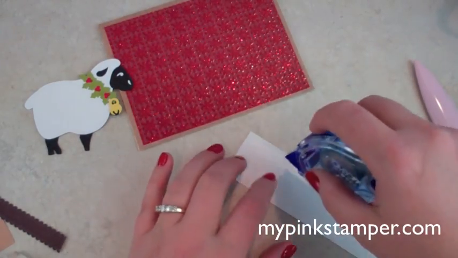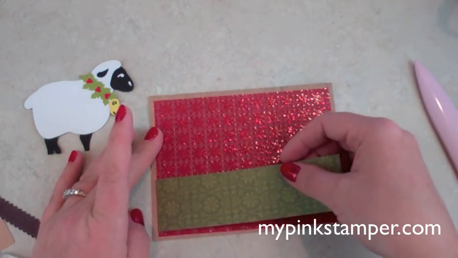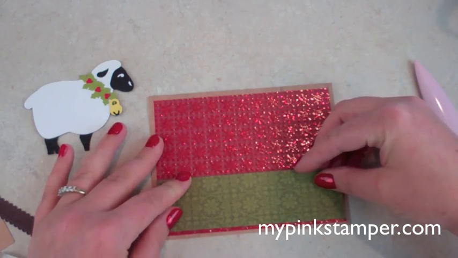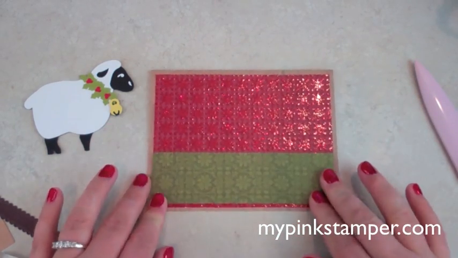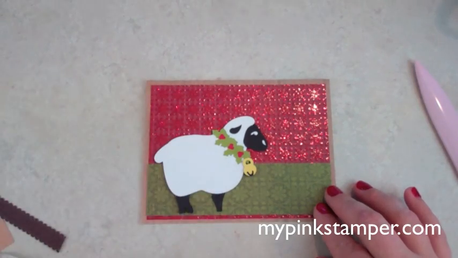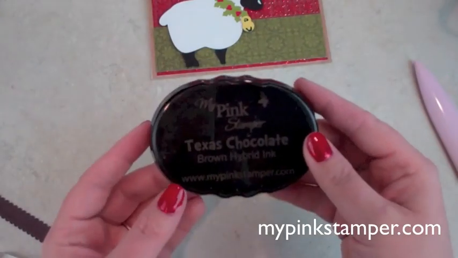So if you guys want just fast cards to give to someone for Christmas, these are the best way to go. You can whip these babies out quickly. So I'm still leaving just a tiny strip of the red underneath, right here. And this is where my sheep's going to be. I'm trying to decide where I want it. I'm going to go ahead and stamp my Fleece on Earth, and I'm using Texas Chocolate.